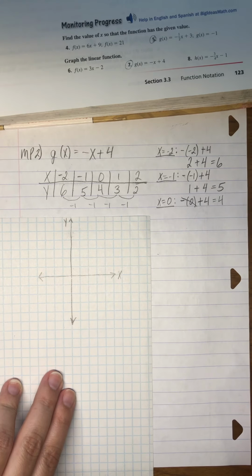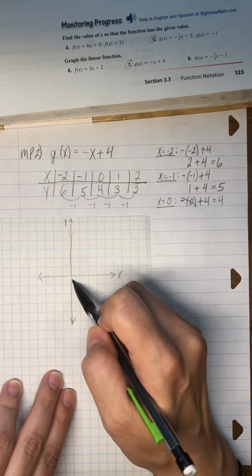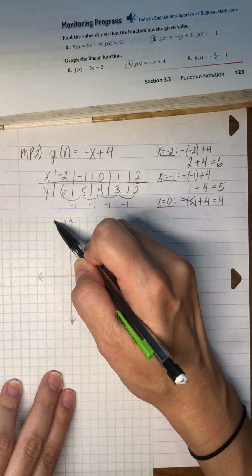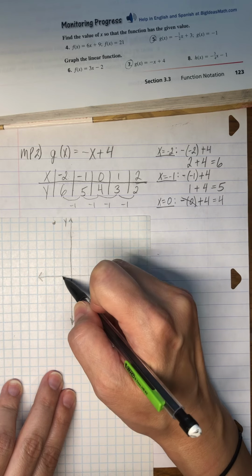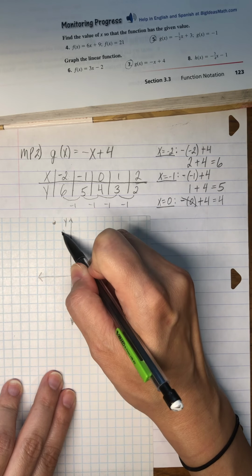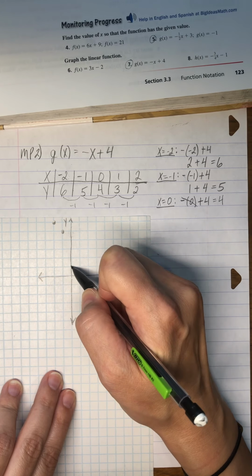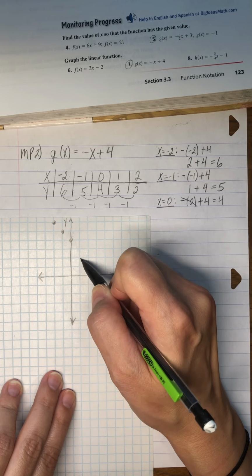All right, let's start plotting our points. So our first point is -2, 6. So I'm going to go left 2, up 6. Plot your point. -1, 5. So I'm going to go left 1, up 5. 0, 4. So 0, up 4. 1, 3.